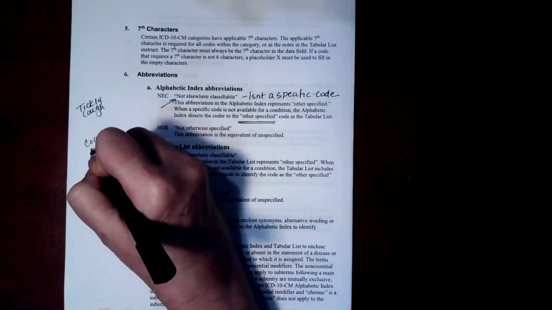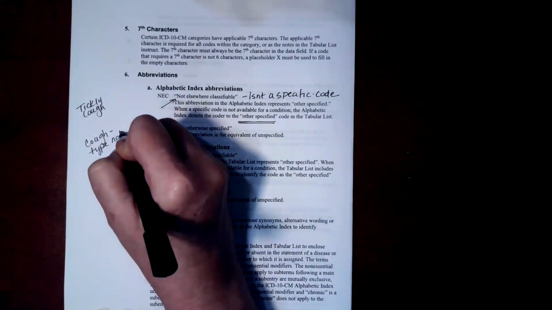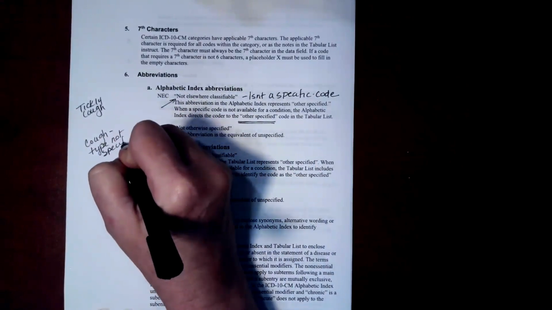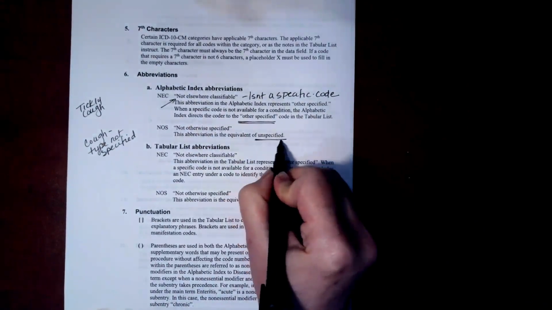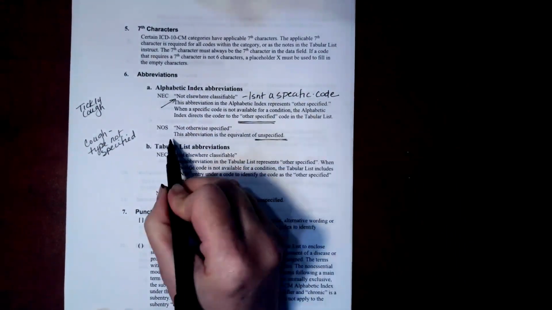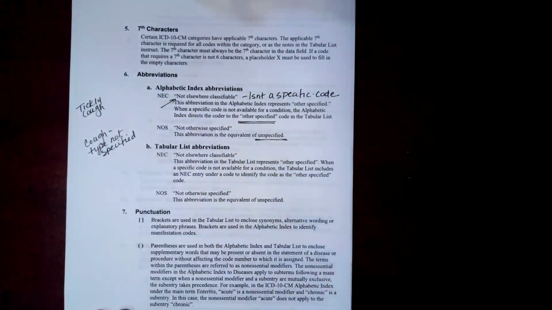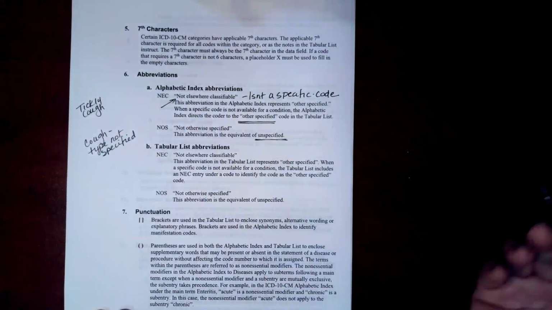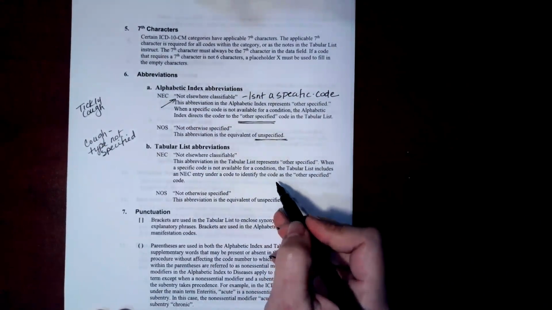It doesn't tell you, so the type is not specified. So I don't know what kind of cough this is. It is unspecified. So we use the not otherwise specified when we don't know what kind of specificity belongs to that disease, injury, or illness.